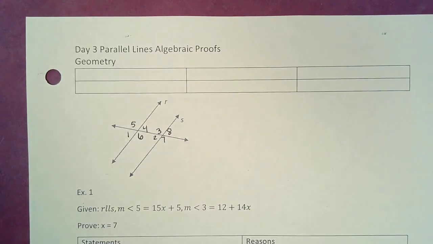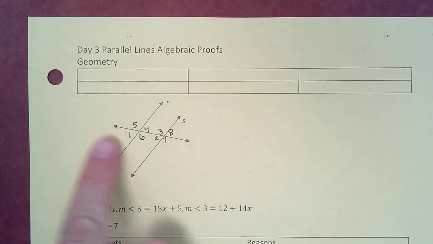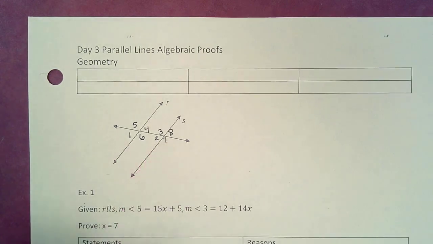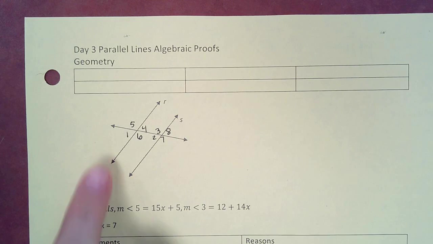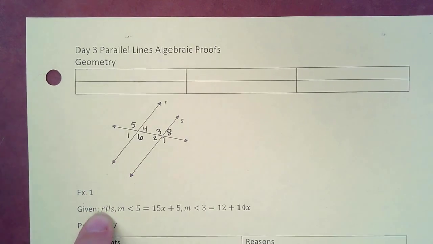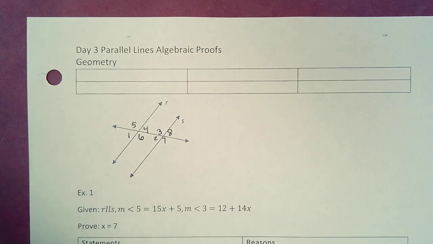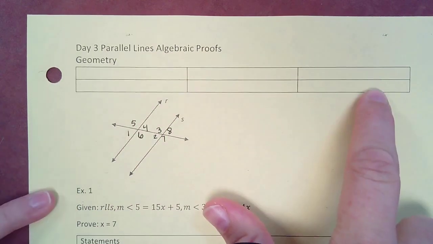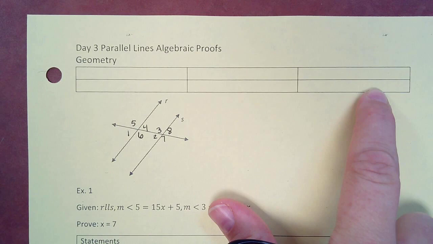Okay, day 3, parallel lines, algebraic proofs. So first go ahead and label your image as so. So we have lines R and S. We're going to go ahead and assume that they are parallel, and that is actually in our proofs as well. Up here, let's go ahead and talk about some of the relationships that we have.